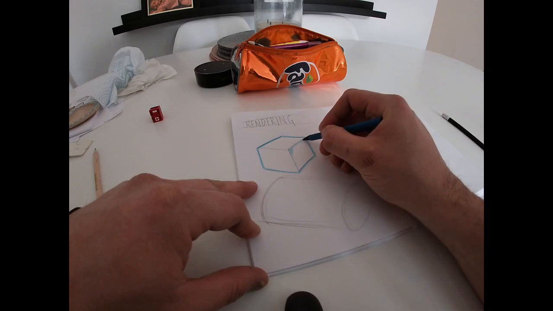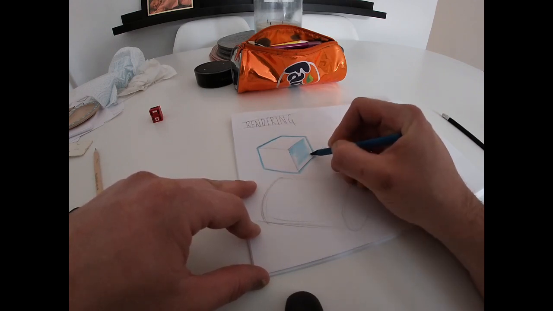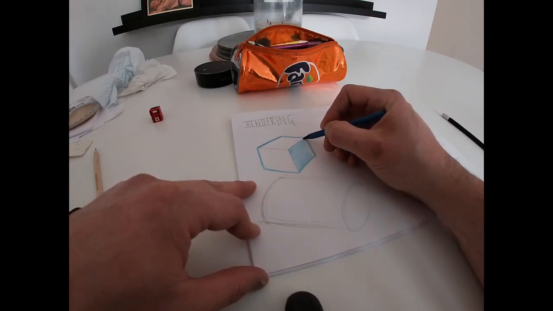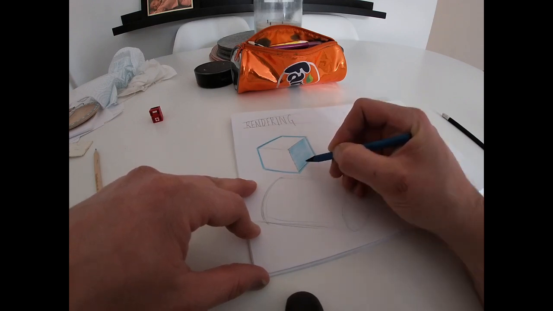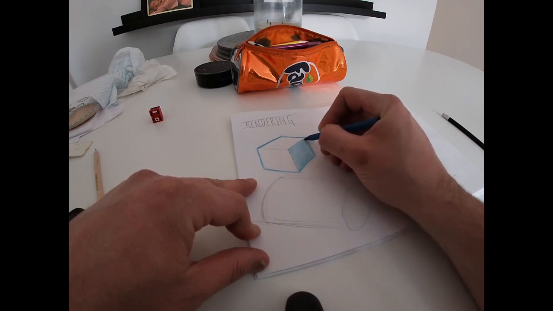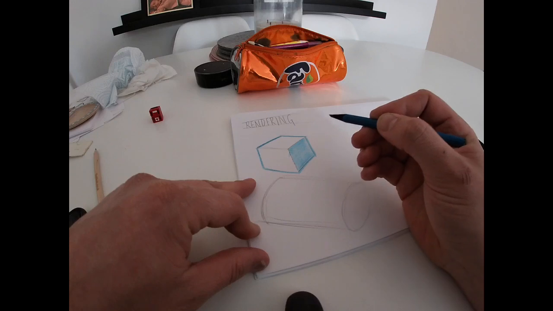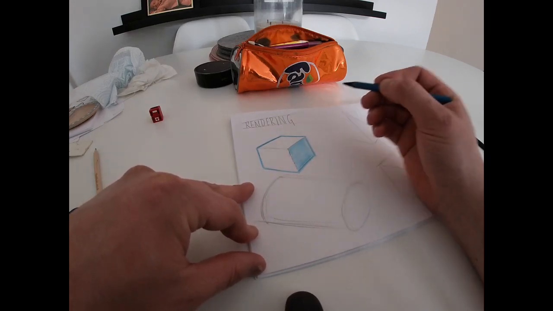Pick an edge. Press really hard because we want it to be dark. This part's in shadow. Like so. Can go over it a few times. What you're looking for is, you don't want loads of lines, you want it all to sort of blend together, and by holding a pencil on its side like this, it will blend together a lot better.